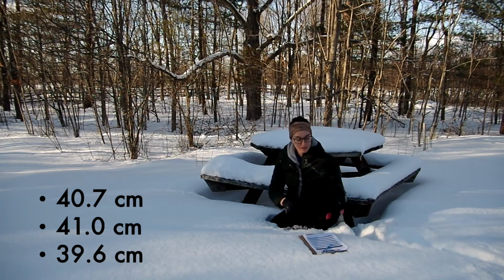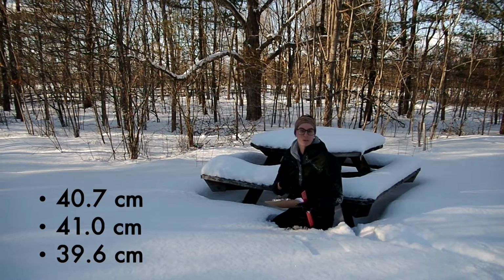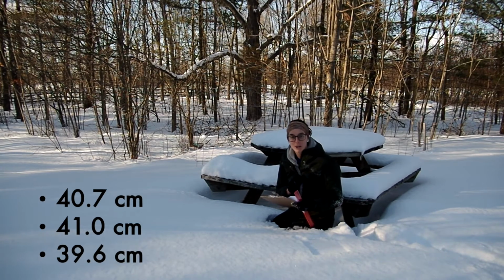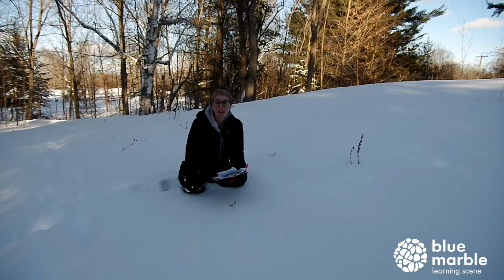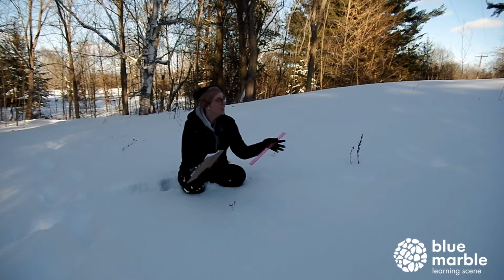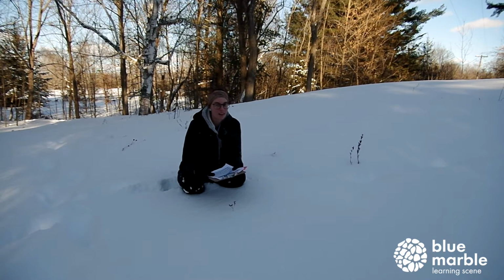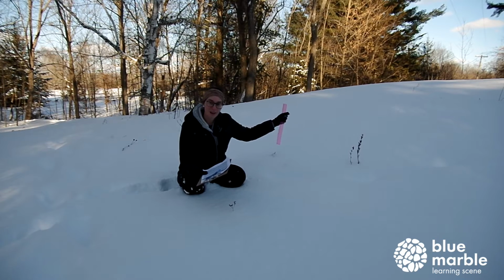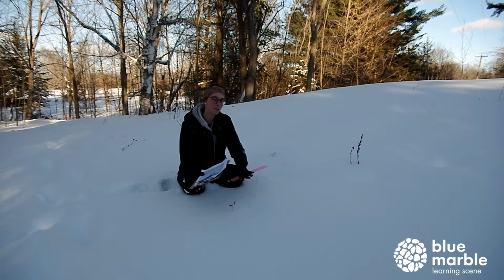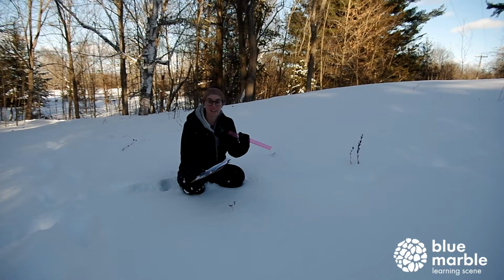With our 3 measurements, I'll write them down on my paper, take the average when I'm back inside, and we're going to move on to our next location. So the second location I've chosen in this backyard is the base of a very small hill. I'm actually going to measure at the top next because I want to see if the snow accumulated at the bottom of the hill is the same as at the top.